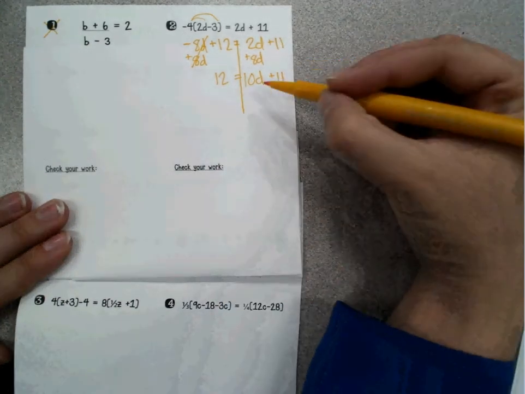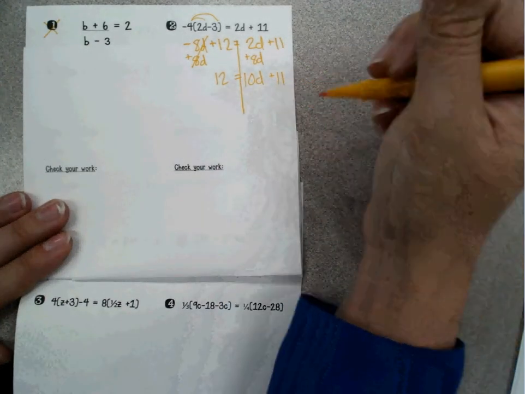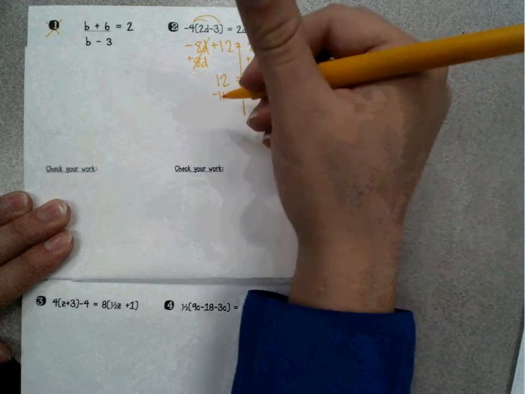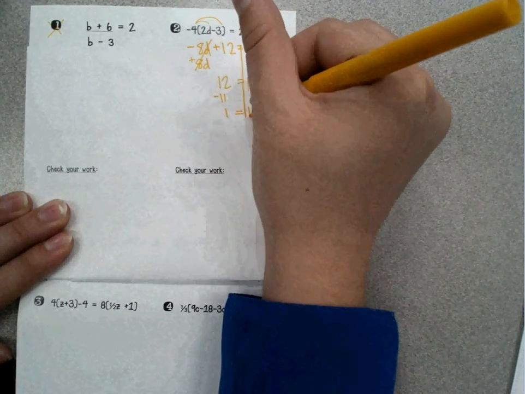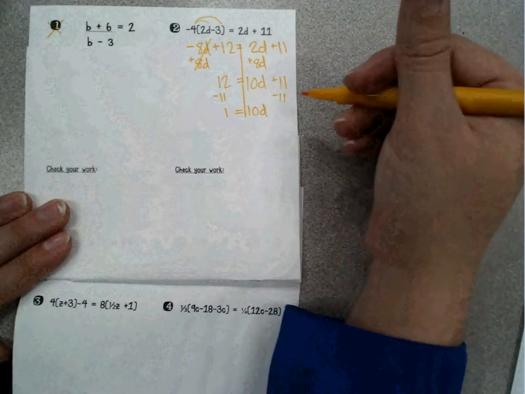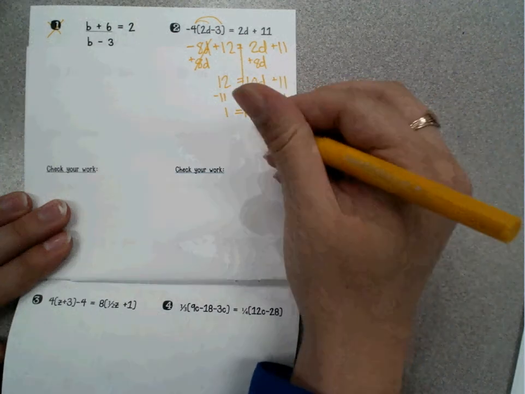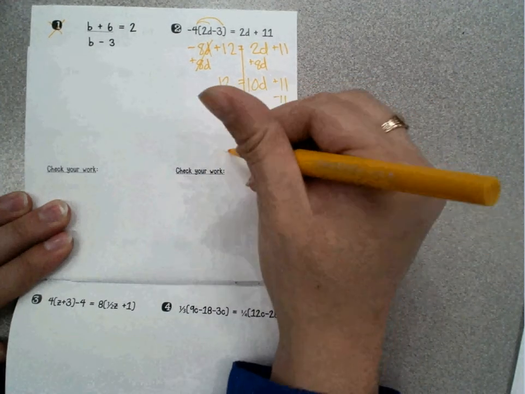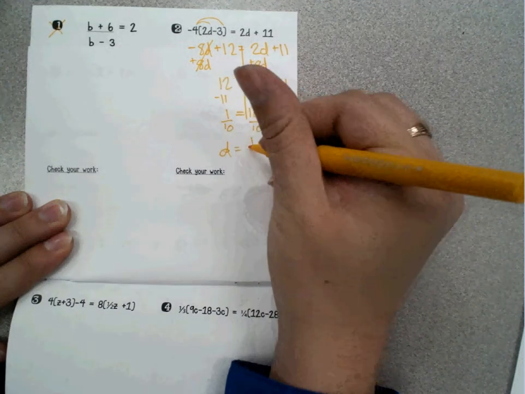Now from here, we're trying to get this variable by itself, so we want to move this constant. So we're going to subtract 11 on both sides. 12 minus 11 is 1 equals 10d. And then to get d by itself, we're going to go ahead and divide by 10. So d in this one ends up being 1/10.